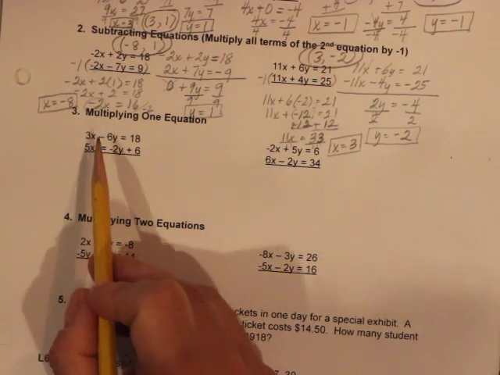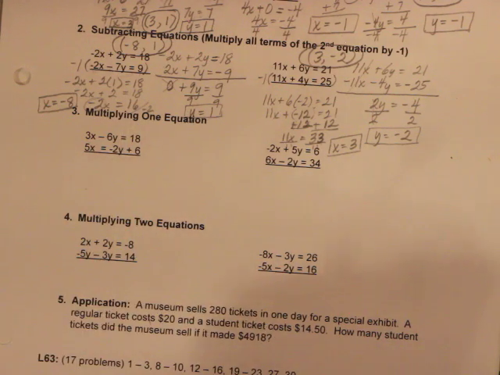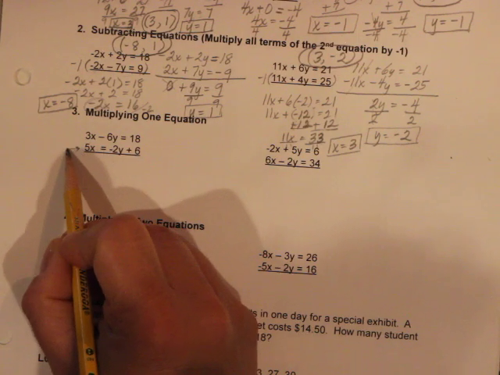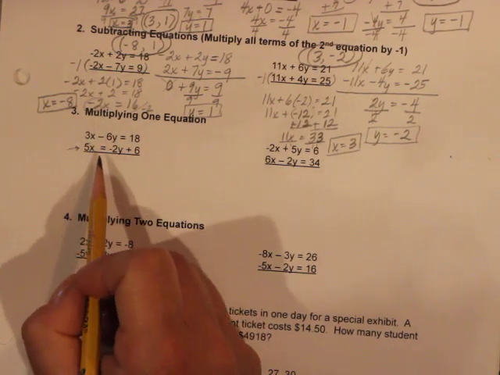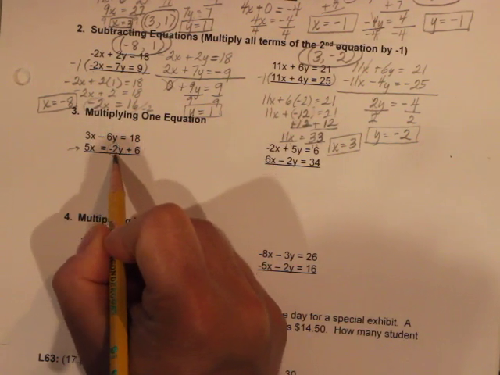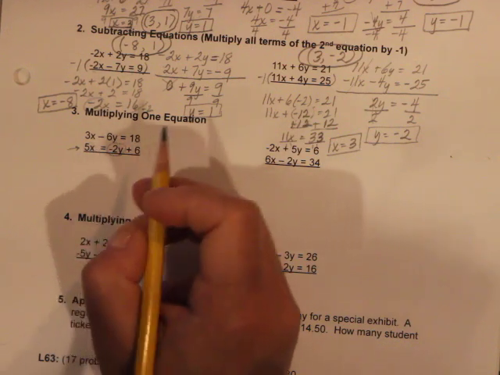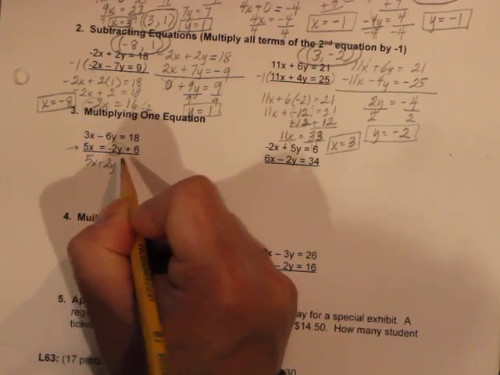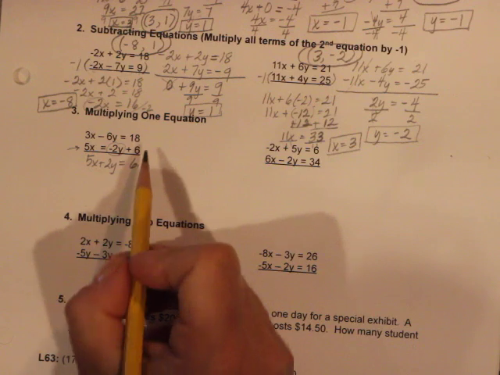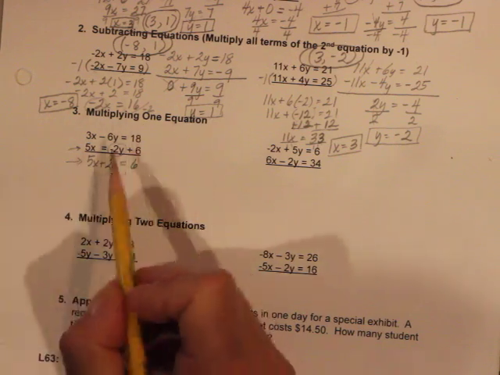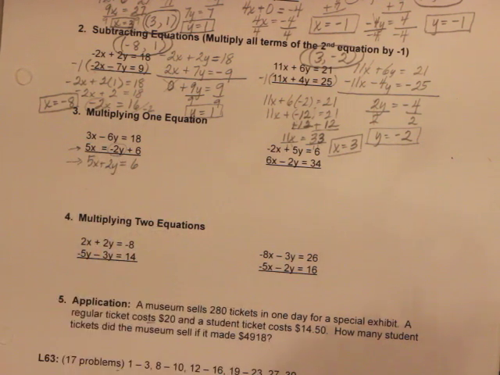If I were going to try to combine these right now, I would have a little bit of a tricky time because I need to make sure that my like terms are aligned, and right now they're not. So if I were to rewrite this equation so that it's in the same form as this one, x, y equals a constant, all I need to do is move this negative 2y by adding 2y to both sides, and I'd get 5x plus 2y equals 6. I can rewrite this equation to be in this form, and it's identical. I just moved this term to this side of the equation.